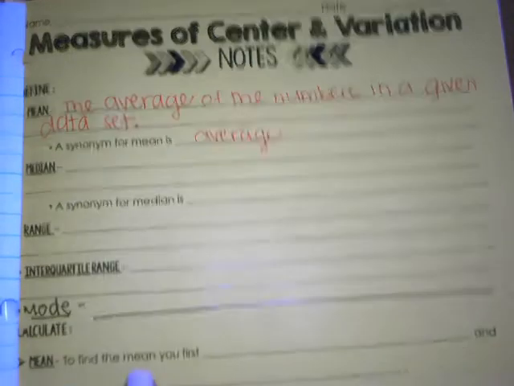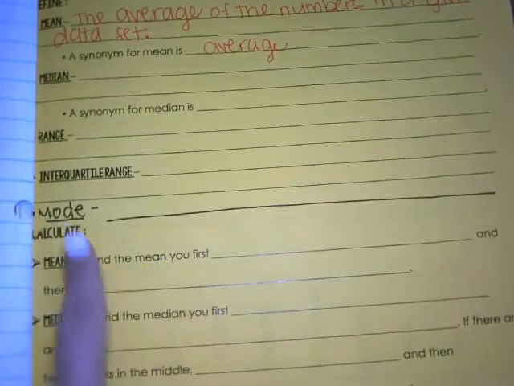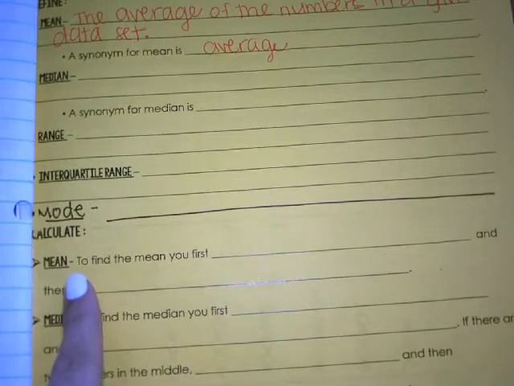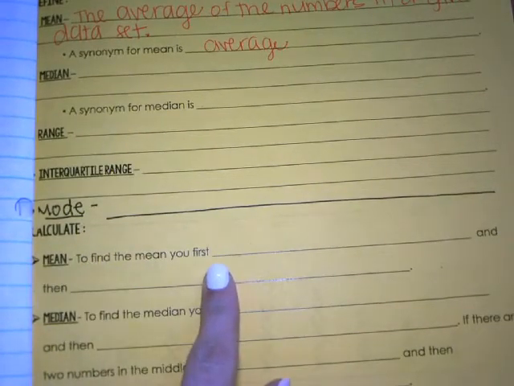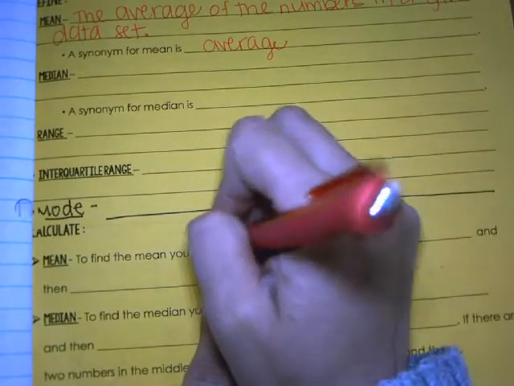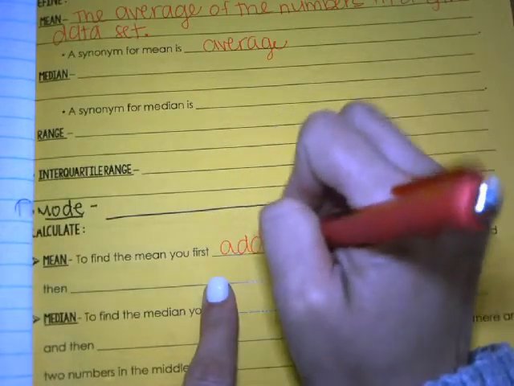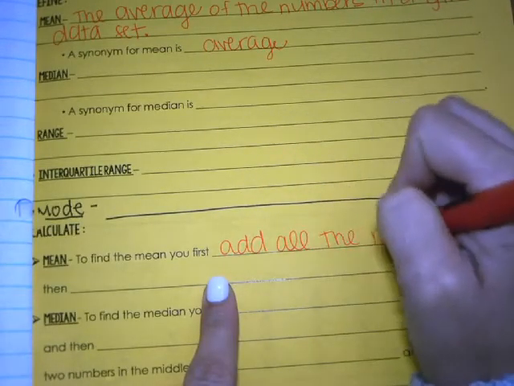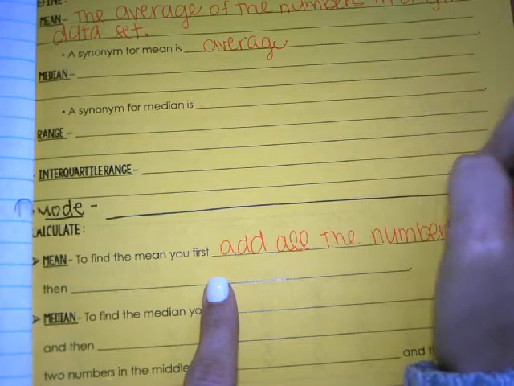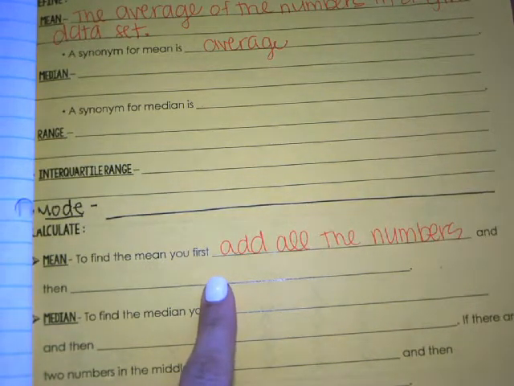Got it? How do we find the mean? If we go down to the bottom where it says calculate. To calculate, to find the mean, you first do what? Morgan? You add up all the numbers in the set. Add all the numbers. Excellent. So the first thing you must do is add all of the numbers together in that data set.